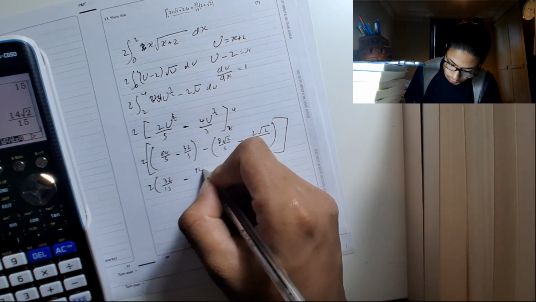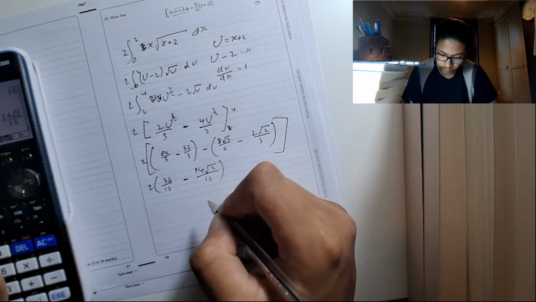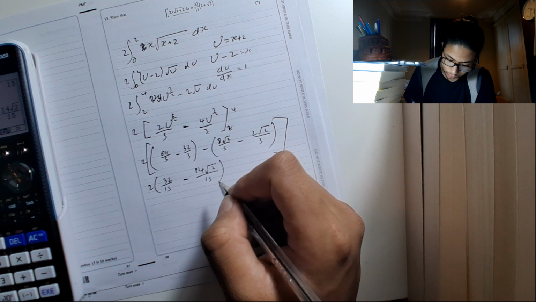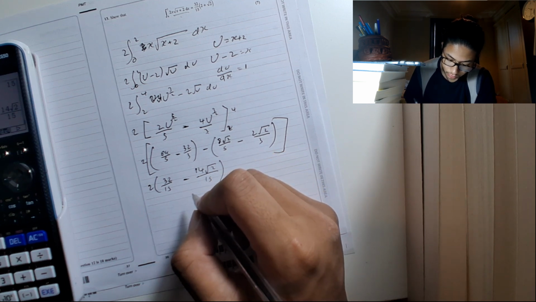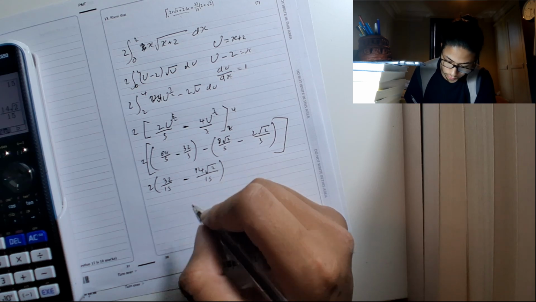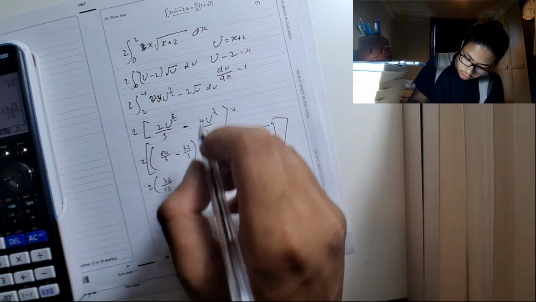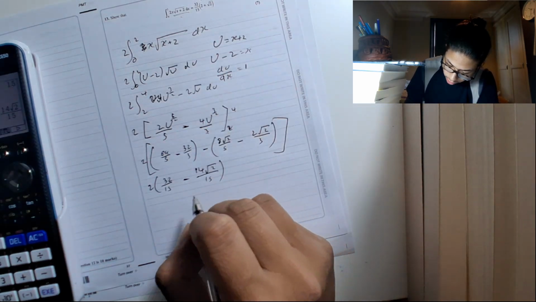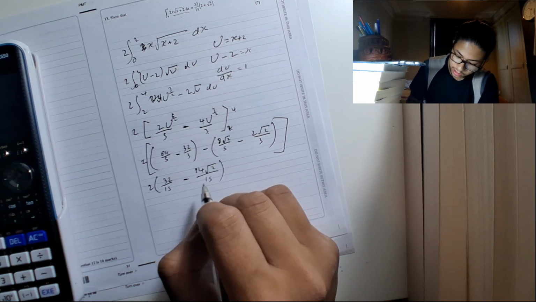Minus 14 root 2 over 15. Wait, if we multiply this out, these two multiply to make that, and 2 times that doesn't make it clean though.